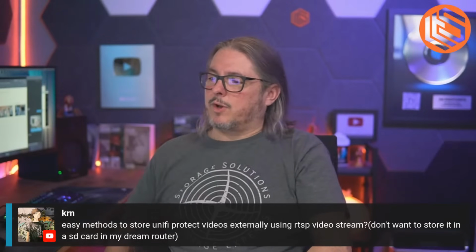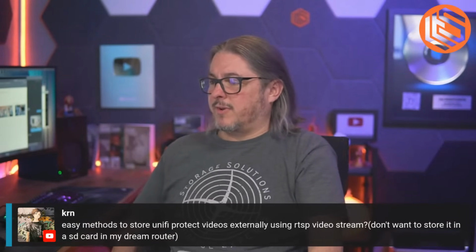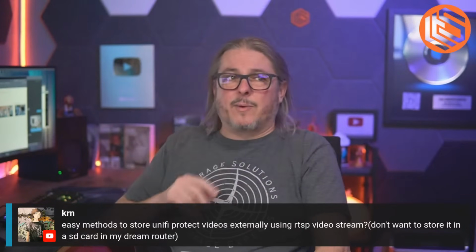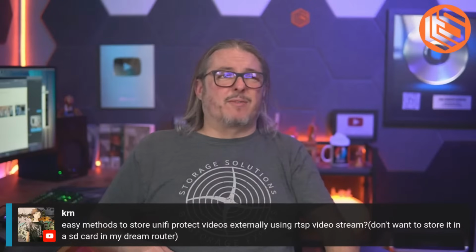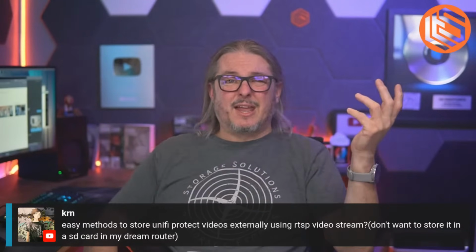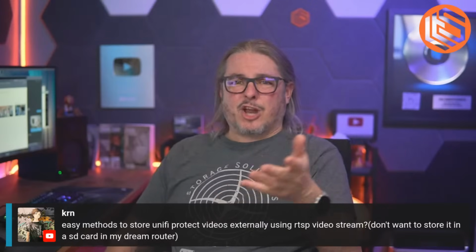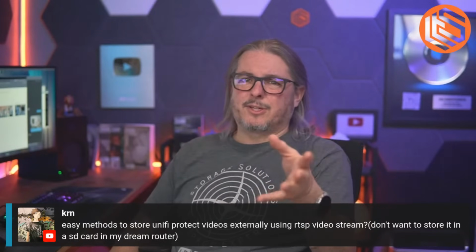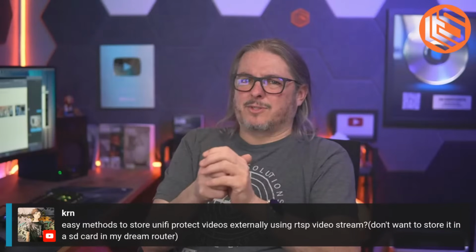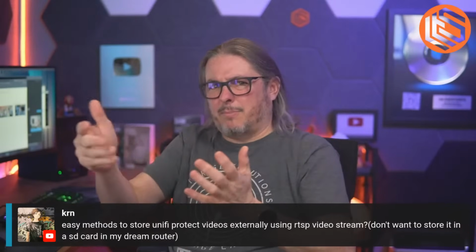Easy methods to store UniFi Protect videos externally using RTSP video stream? Don't want to store it in my SD card or in my Dream Router. I don't know any easy way to do that. No, I've never tried. This is one of the reasons I use Synology, because they actually let you back up all your videos. I think UniFi does a nice job with their systems when it comes to the NVR, but once again, it locks you into their ecosystem.